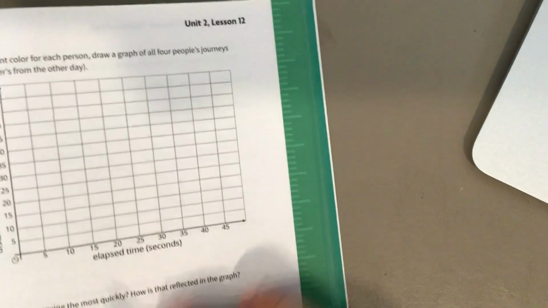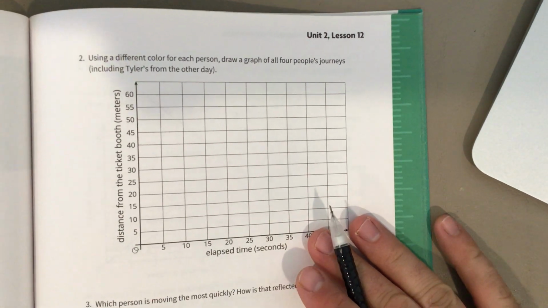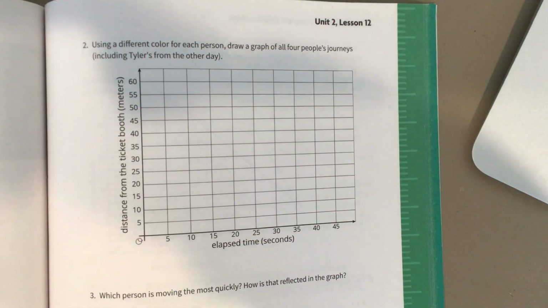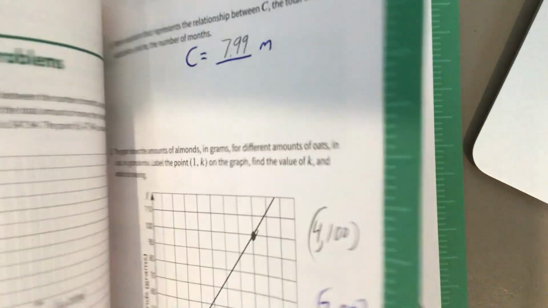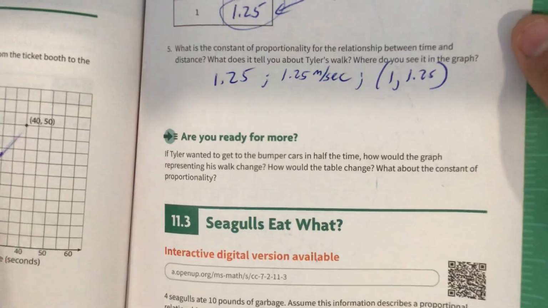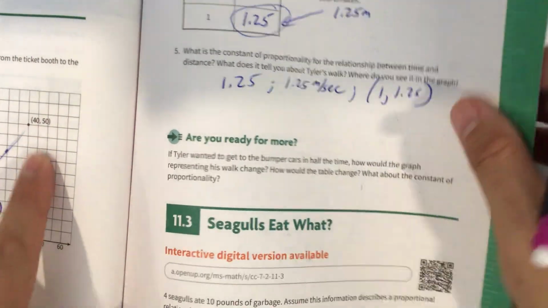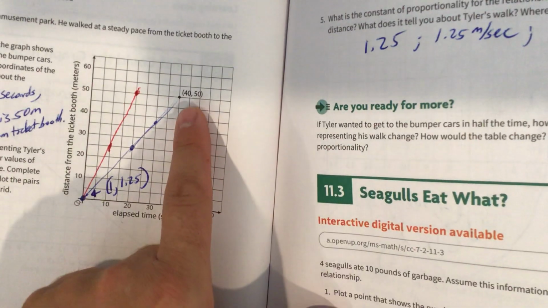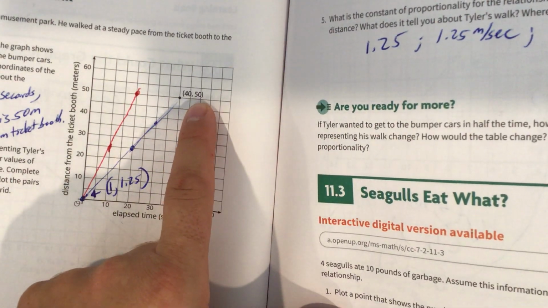All right, so on number 2 here, it says to graph everybody's, including Tyler's. So let's put Tyler's on there first. Again, that was page 92. We're going to copy that one over. So 40, 50, and connect it with the origin.